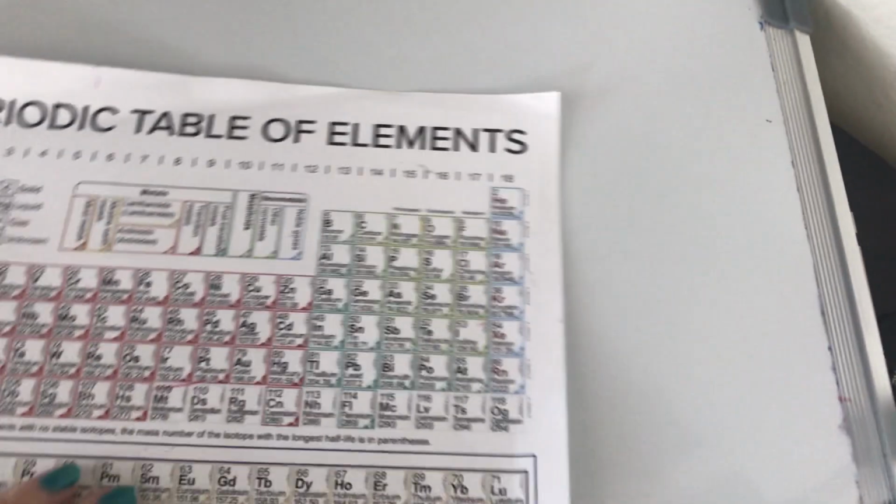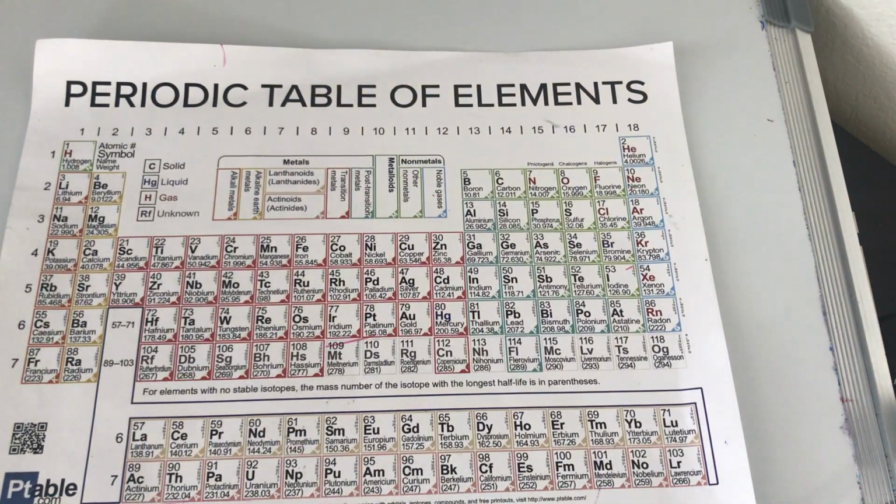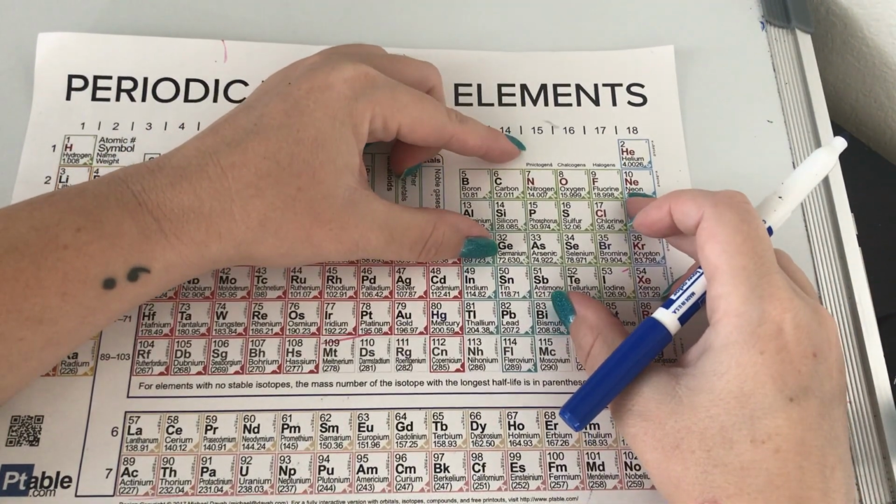Okay, so we talked about losing electrons. Now let's talk about gaining electrons. So who likes to gain electrons? Non-metals, definitely. Of our non-metals, we only have this little triangle here. There's not a whole lot of them.